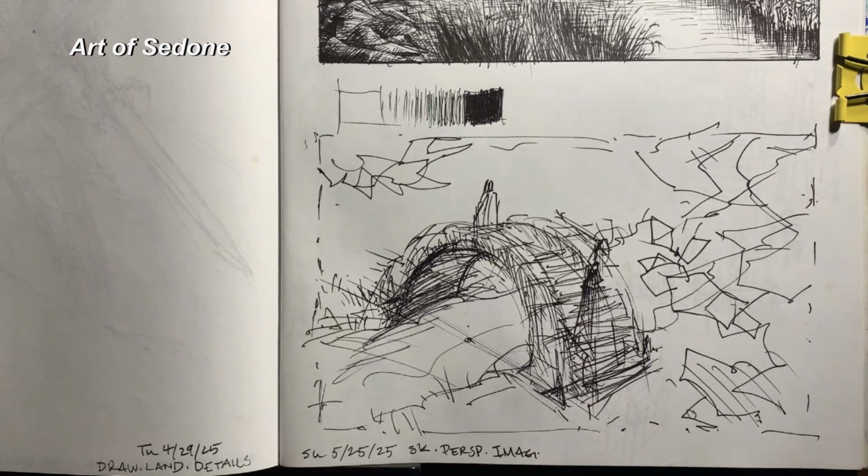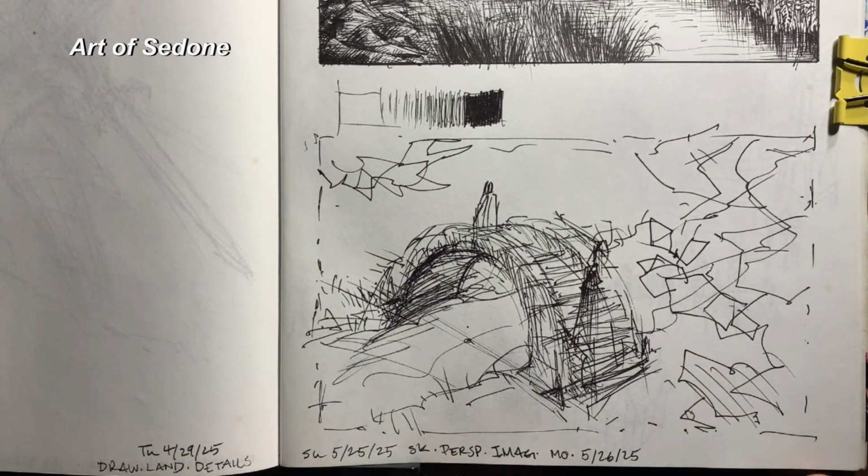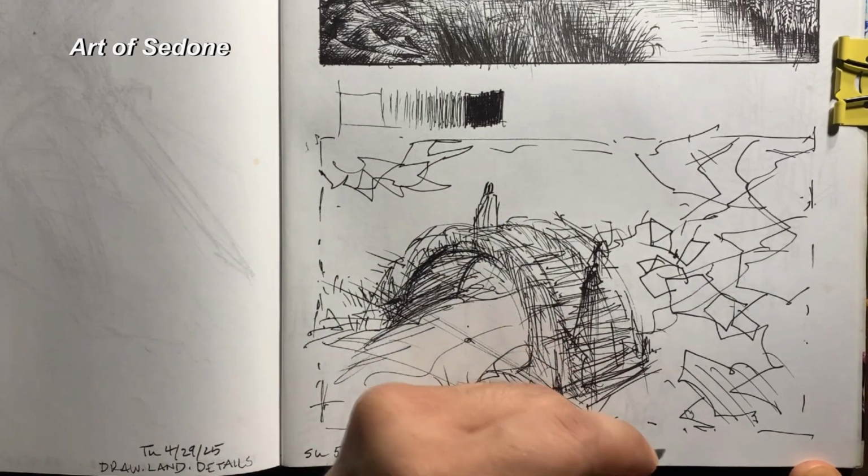Hello and welcome to our daily sketching routine. It is Monday, May the 26th, 2025, and today's topic I'm going to call Stages of a Drawing.